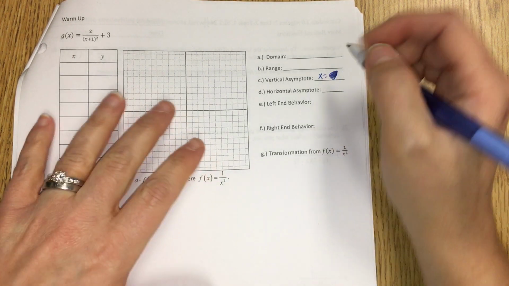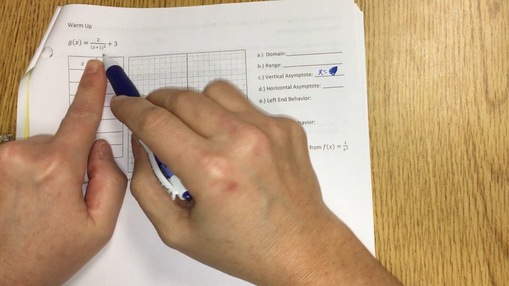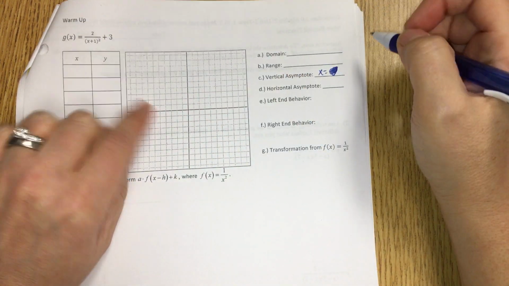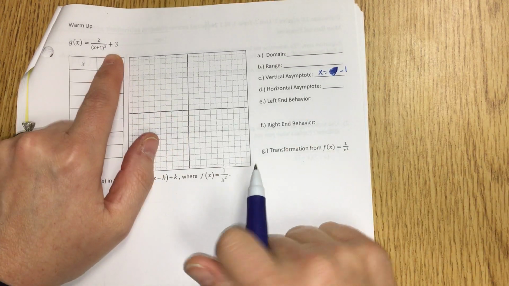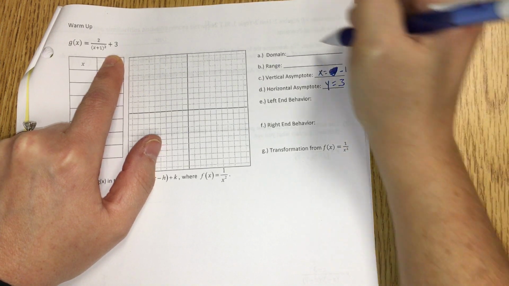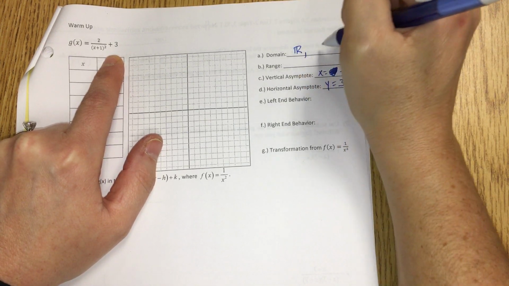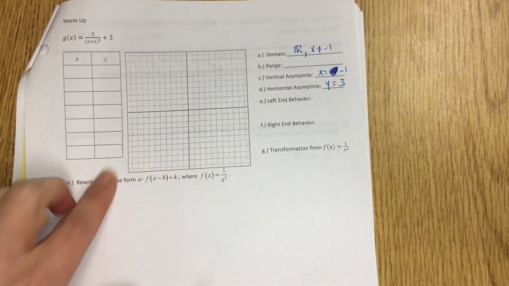The first thing I notice is that, you should have paused the video already and done this. The first thing I notice is that the denominator is x plus 1, so my vertical asymptote is going to be at x equals negative 1. I've got a plus 3 on the outside, so my horizontal asymptote is going to be y equals 3. I know immediately that my domain will be all real numbers, but x cannot equal negative 1. I'm going to wait on the range.